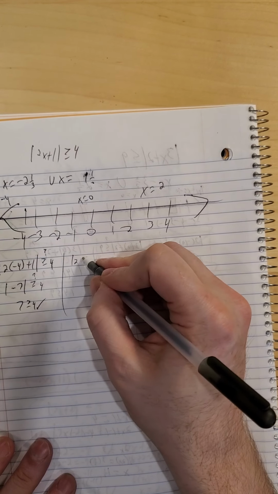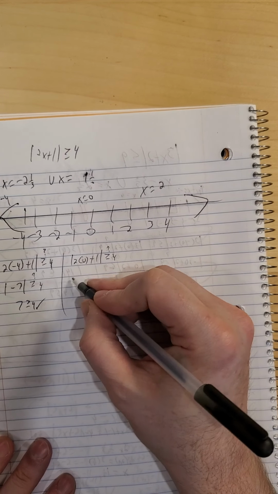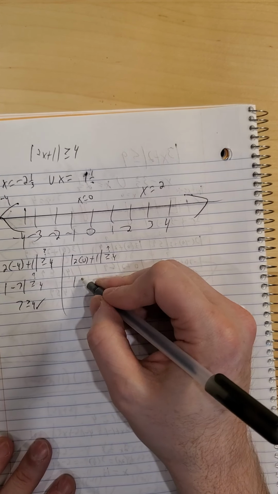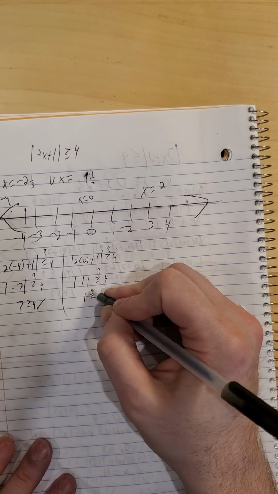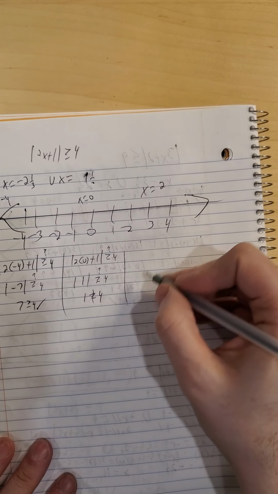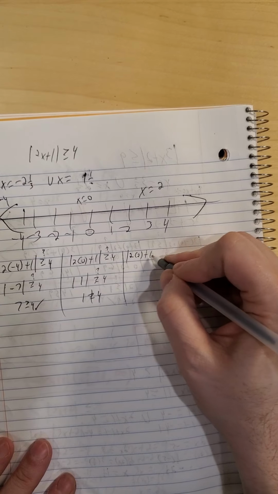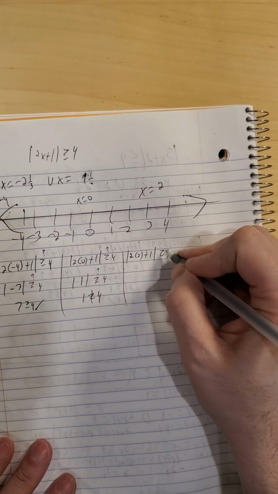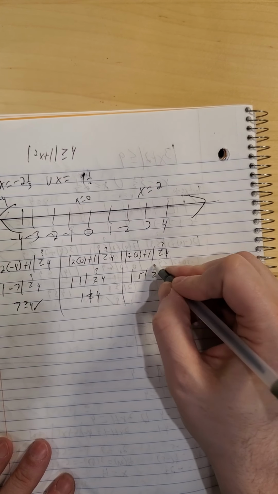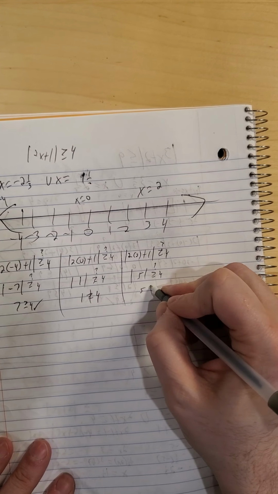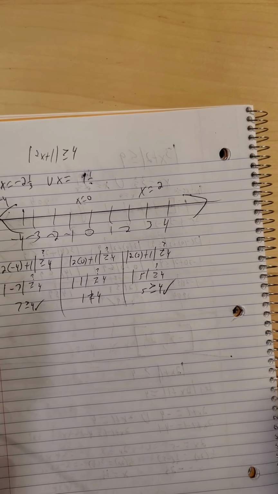In the middle, absolute value of 2 by 0 plus 1, possibly at least 4. 2 by 0, 0, 0 plus 1 is 1, absolute value of 1, possibly at least 4. 1 is not greater than or equal to 4. We don't want the middle part. And finally, trying out the 2. So 4 and 1 is 5, absolute value of 5, possibly at least 4. 5 greater than or equal to 4 is true. We want the last part of our graph as well.